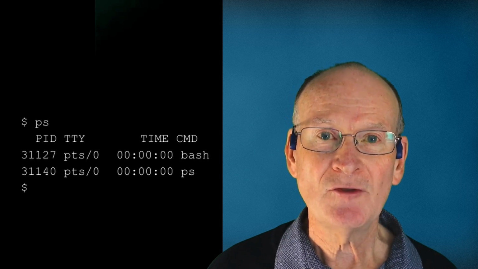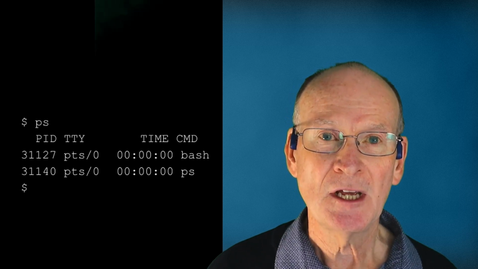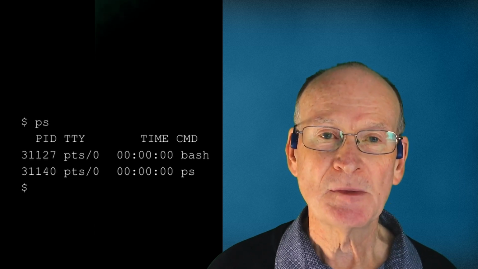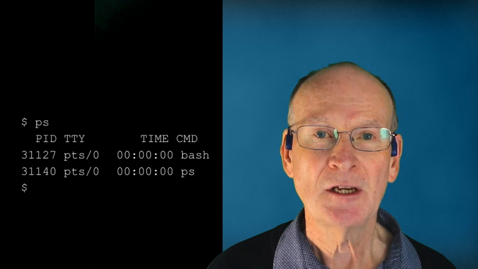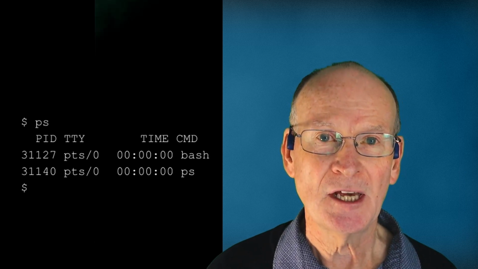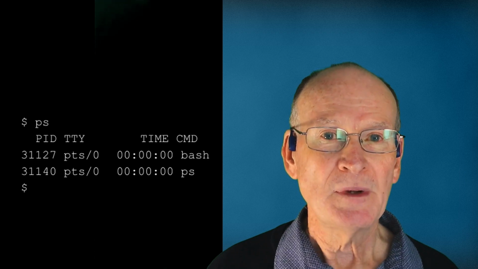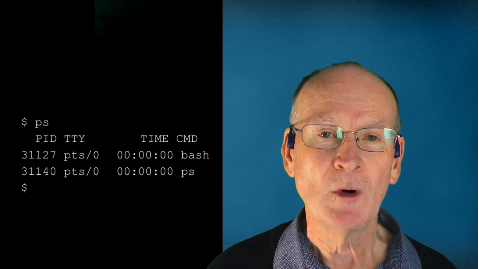Now, we can find out what processes are running with the ps command. ps, which stands for process status, allows you to get information on all the processes or a subset. Here we only see processes belonging to the logged in user. And I'll discuss how we get user IDs in a moment. The ps command can also display more information about running processes.